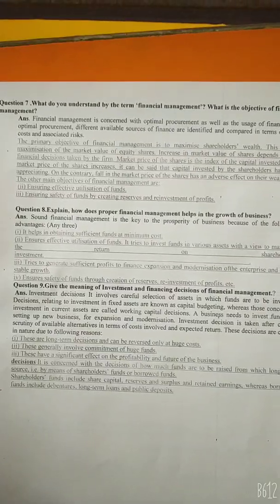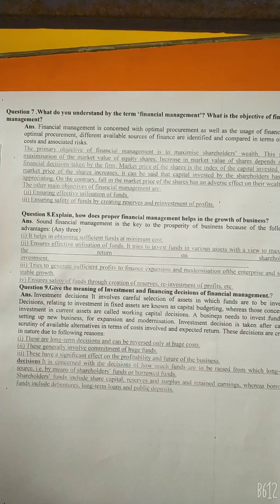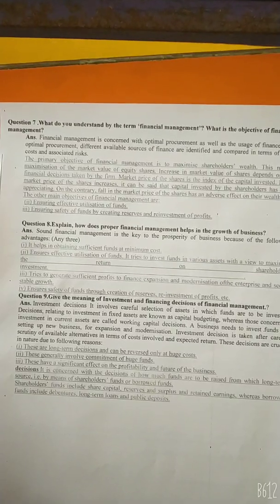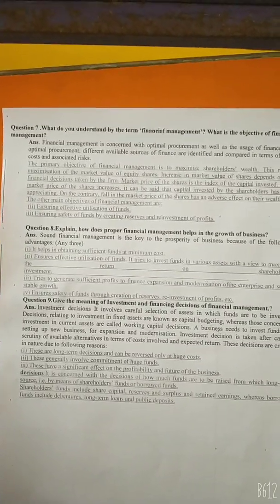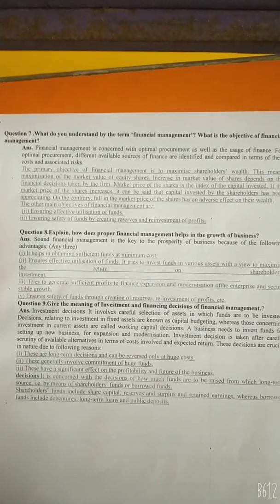Next question, explain how proper financial management helps the growth of business. Sound financial management is key to the prosperity of business because of the following advantages. It helps obtain sufficient funds at minimum cost and ensures the effective utilization of funds. It tries to invest funds in various assets with a view to maximizing the return on the shareholders' investment, tries to generate sufficient profit to finance expansion and modernization of the enterprise, security and growth, and last, ensures the safety of funds through the creation of reserves and reinvestment of the profit.